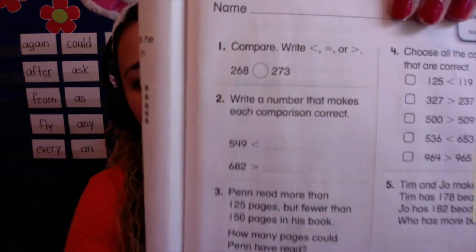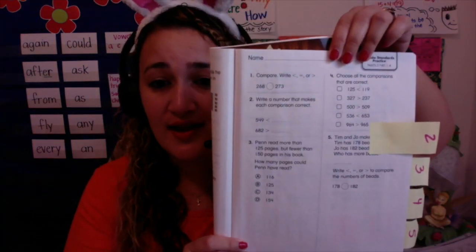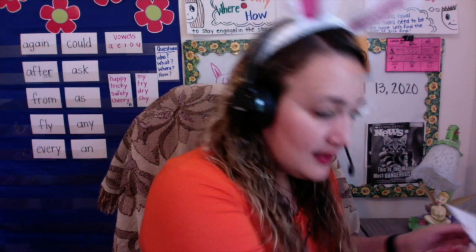And here we're comparing numbers. And remember, we use that handy dandy symbol, the greater than and less than symbol, and equal to. Yeah, the alligator always wants to eat the greater number. He's always so hungry. So in order to do that, you need to look at the place values again.